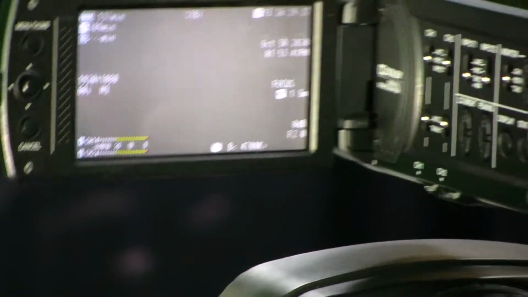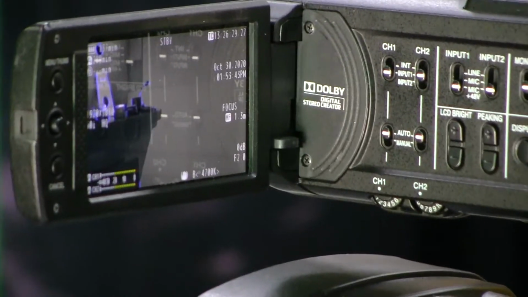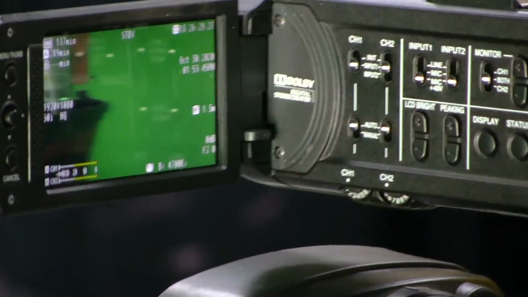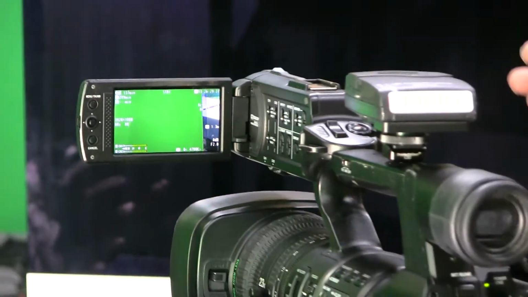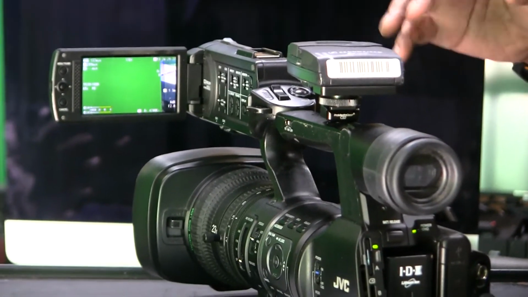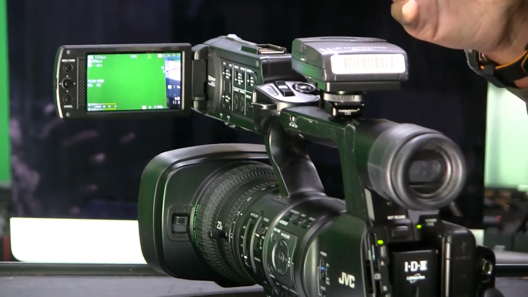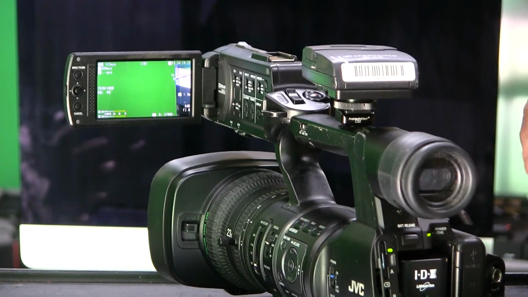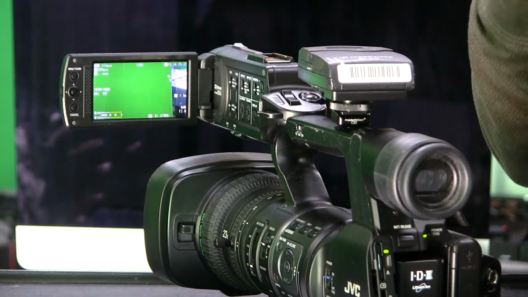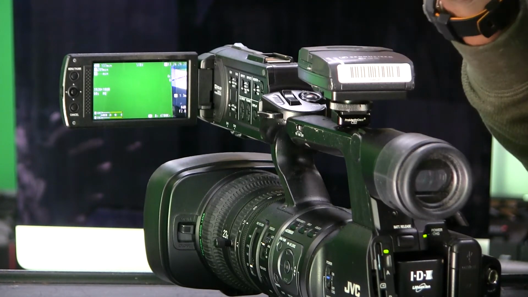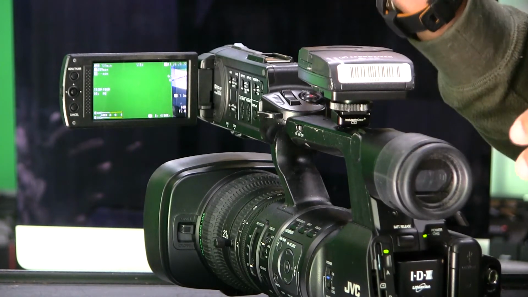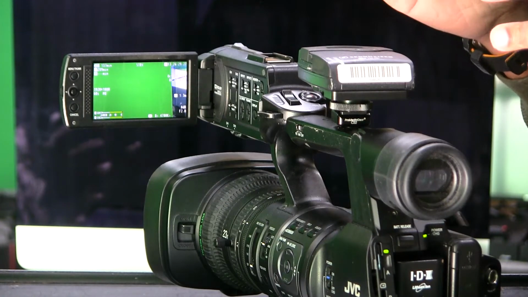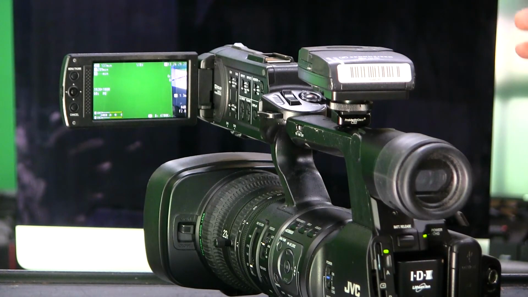So focus assist just helps you. Focus assist doesn't work the same on every single camera. For this one, you've got the black and white and the blue outline. On some cameras, when you have focus assist, it'll zoom in, say 9 times or something, so you can see the image bigger and manually adjust your focus that way. So it's not going to be the same on every single camera, but that's how it is on these JVCs.